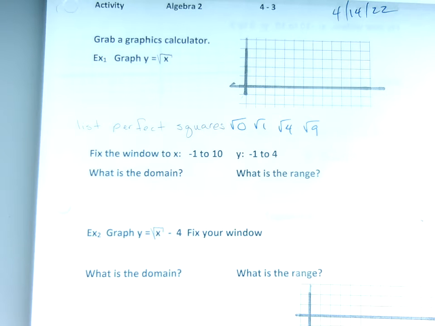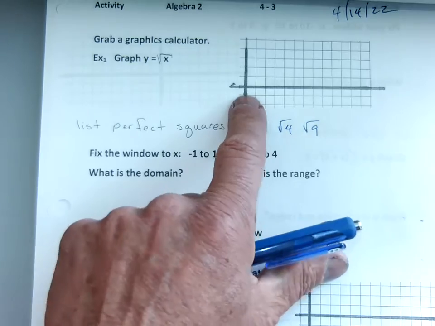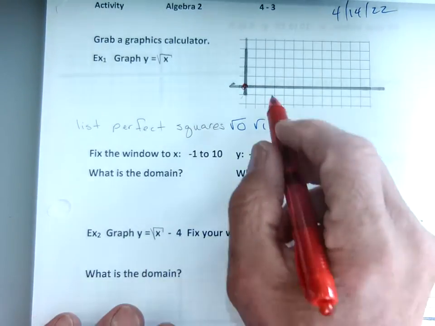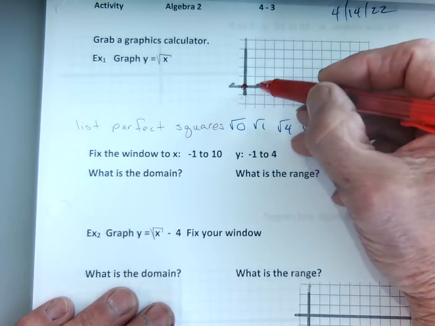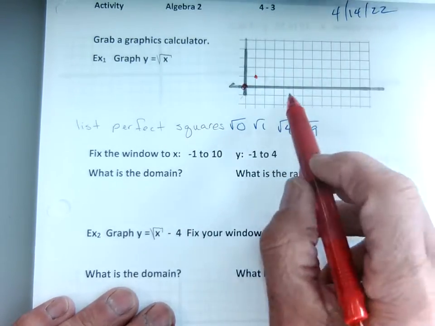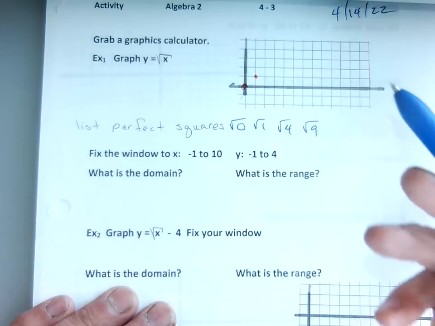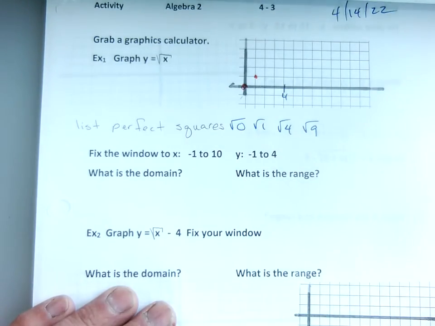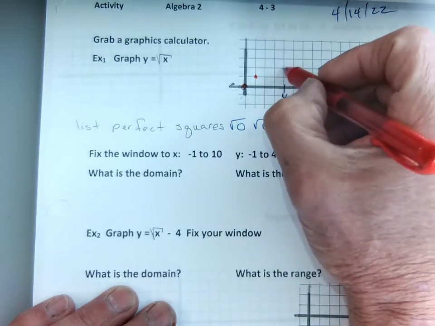So if I am to graph square roots, I know the square root of 0 is 0. If I go over 1, the square root of 1 is 1. I'm going to go all the way to 4, because the square root of 4 is 2.